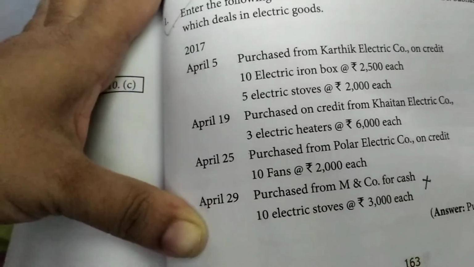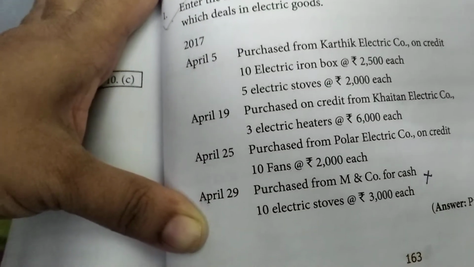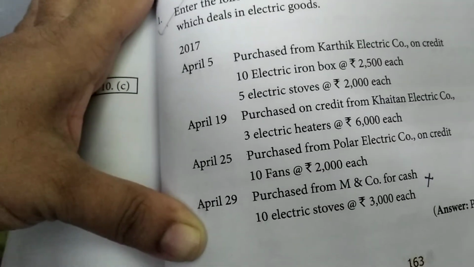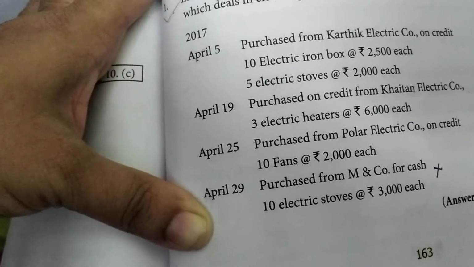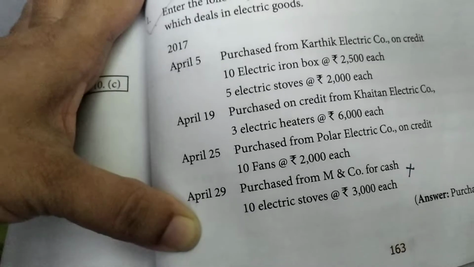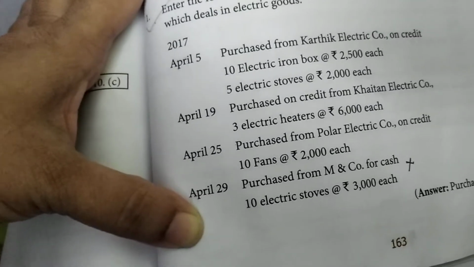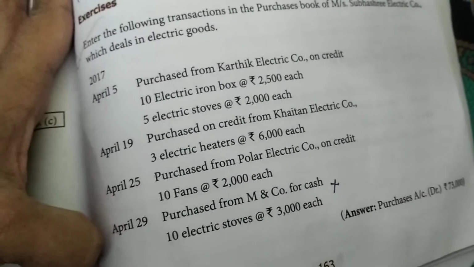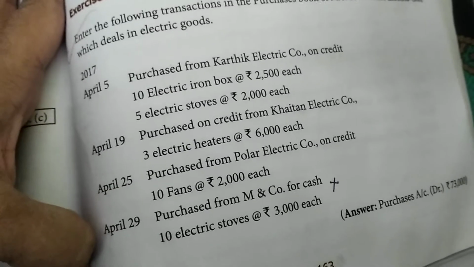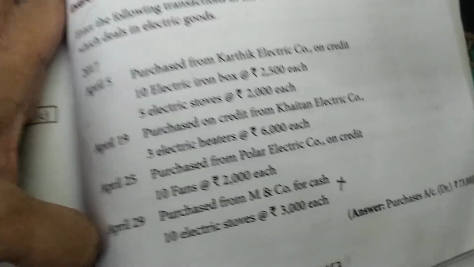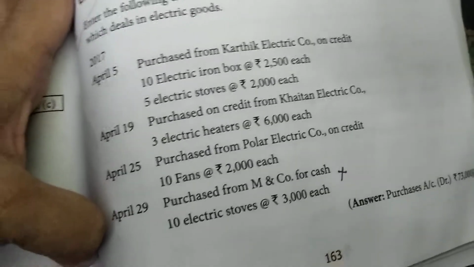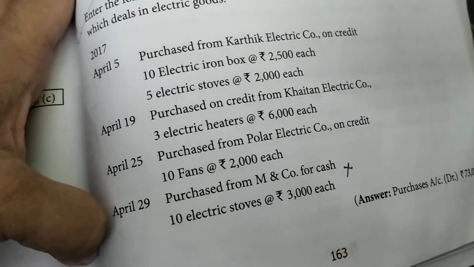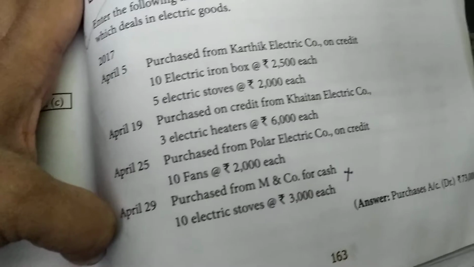So the first point which we need to remember is that only credit purchase of goods should be recorded in the purchase day book. So in this case, the last transaction, April 29th, purchase from M & Co for cash, will not appear. We have to omit this transaction. Why? It is a cash transaction. Cash transactions will be recorded in the cash book and not in the day book.